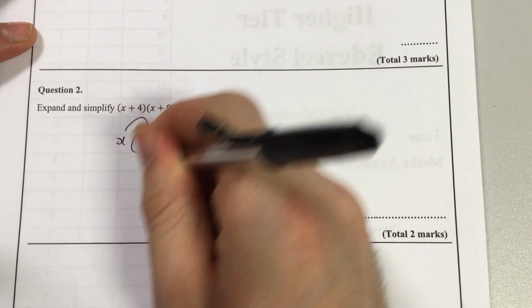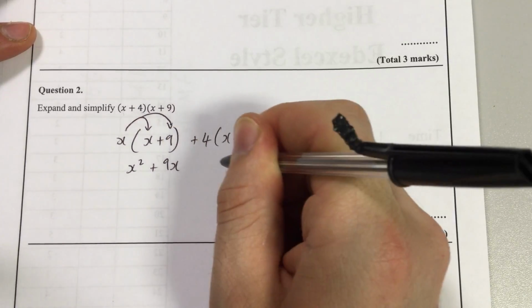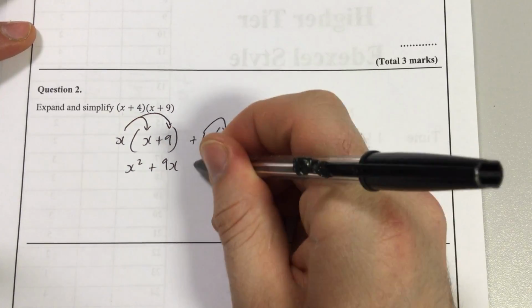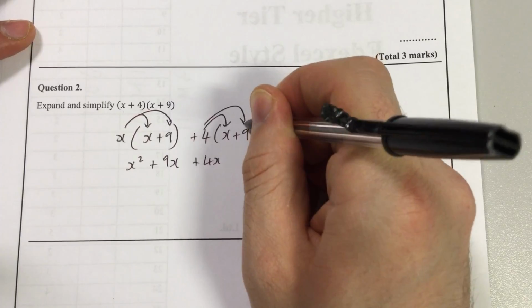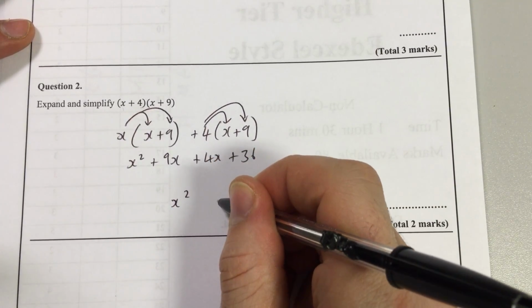So x times x is x squared, x times 9 is 9x, 4 times x is 4x, and 4 times 9 is 36. Altogether, x squared is the only x squared term.